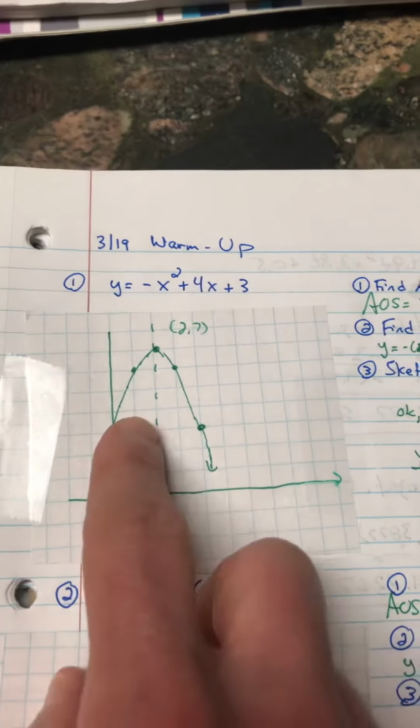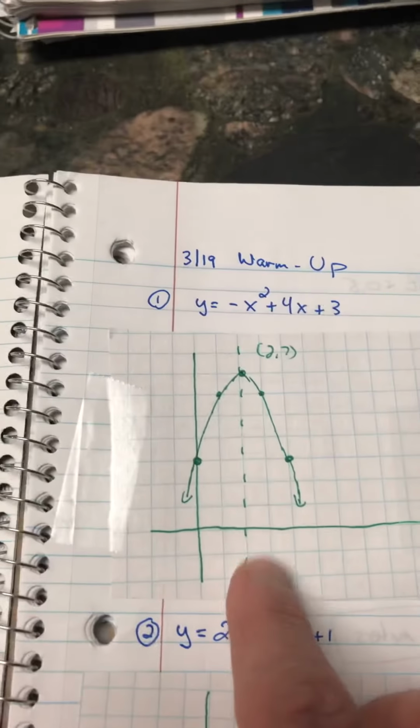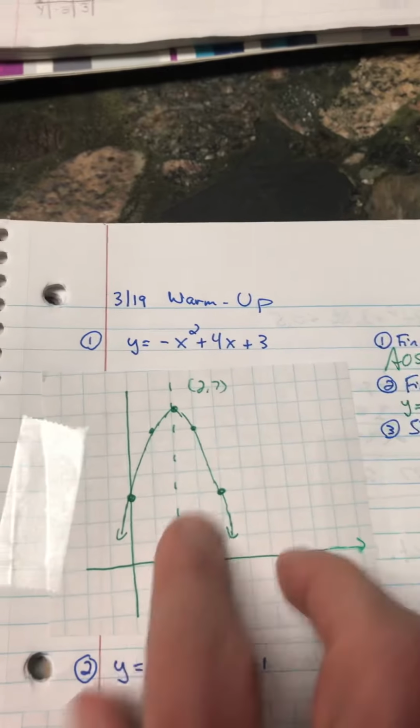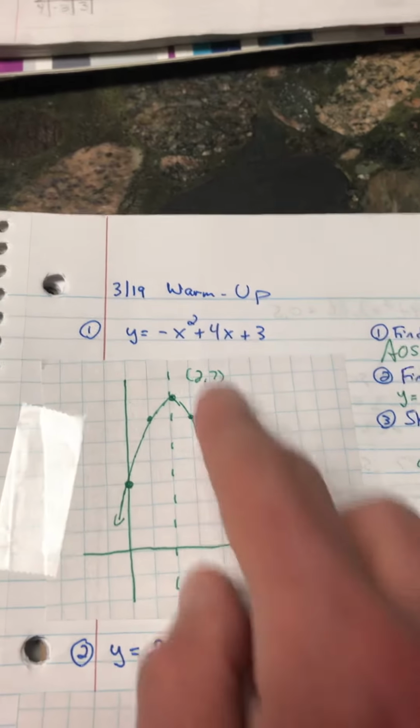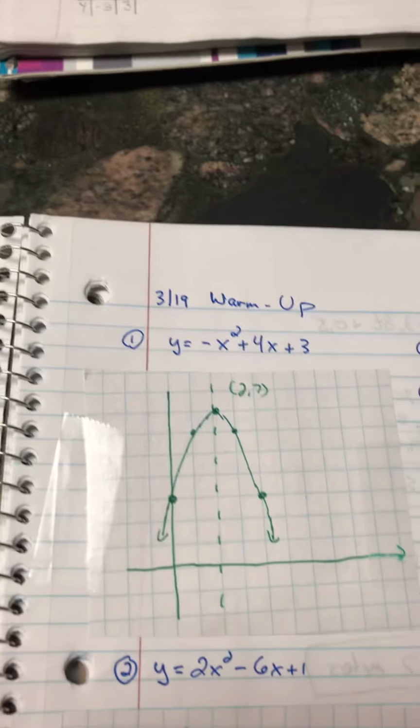Notice how I put my x and y axis. I knew that I was going to 2, 7, so I moved my x-axis down a bit, kind of squared it away so I have enough room on my graph, because these things really get slow. They go down very quickly or grow very quickly, so we would run out of room.